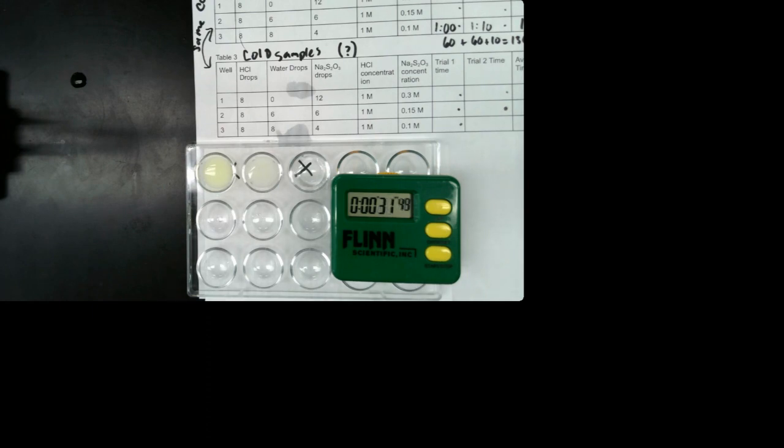And again, we only have one box left. Once that X disappears, you're going to put the time that it took for the X to disappear in this trial 2, well 3 box.